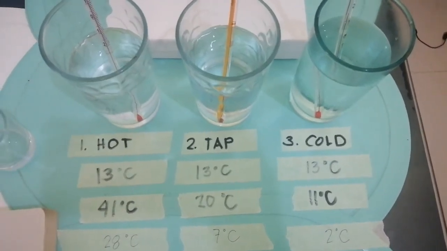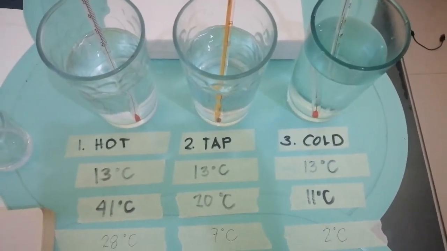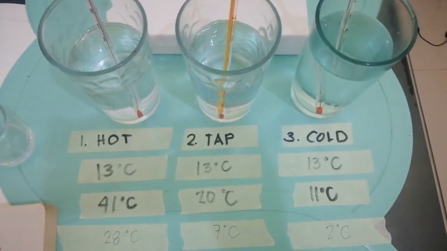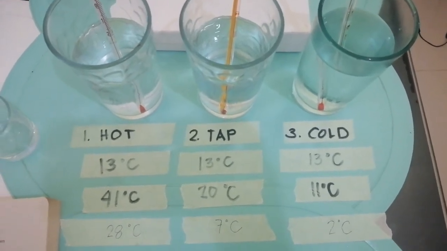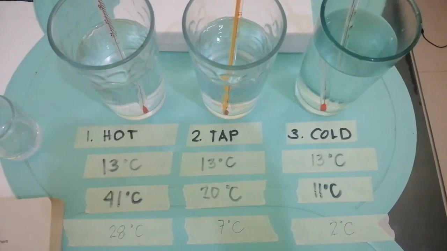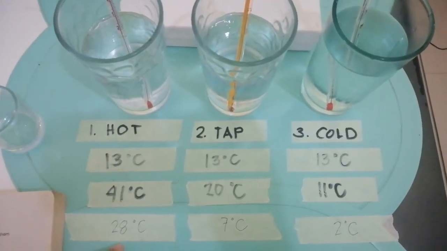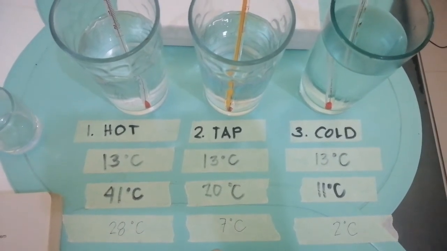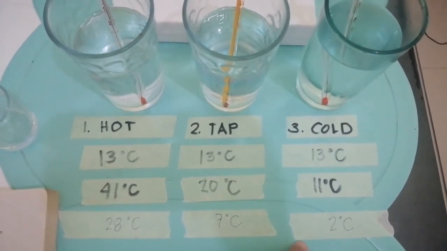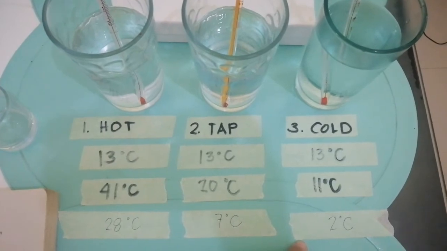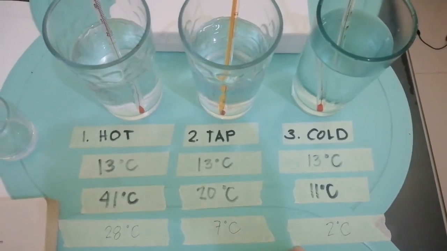After natin makuha yung kanilang final temperature sa tatlong container, kinuha natin yung difference ng kanilang temperature. So, yung glass number 1 na nilagyan natin ng hot water, ang kanyang difference ay 28 degrees Celsius. Si tap water naman ay 7 degrees Celsius. At yung ating third container na may cold water naman ay 2 degrees Celsius.